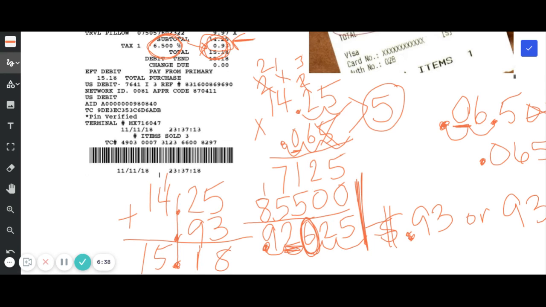If you'll notice here, I kind of covered it up, but the total on the receipt is 15.18.